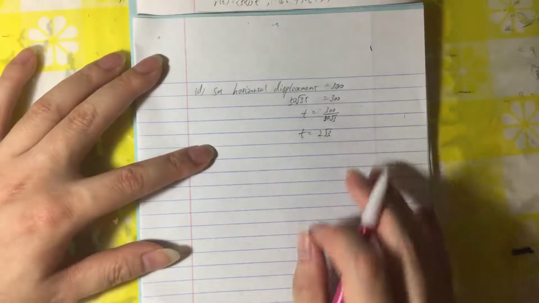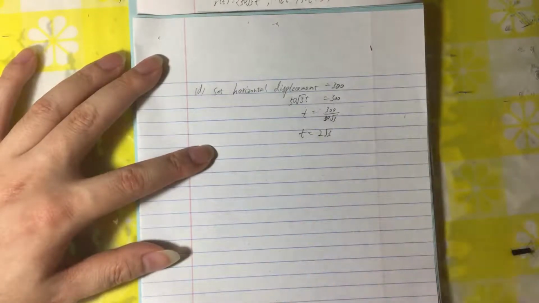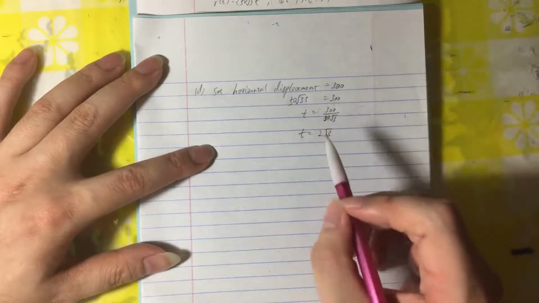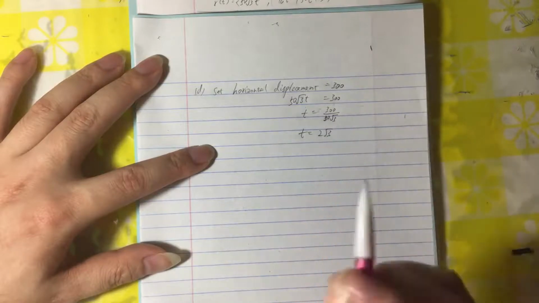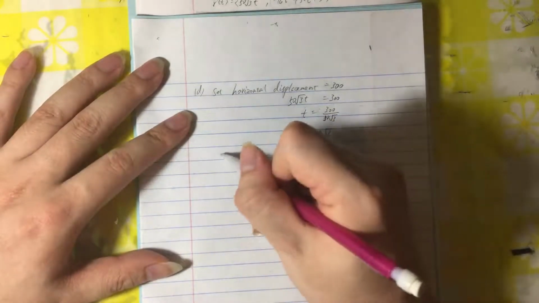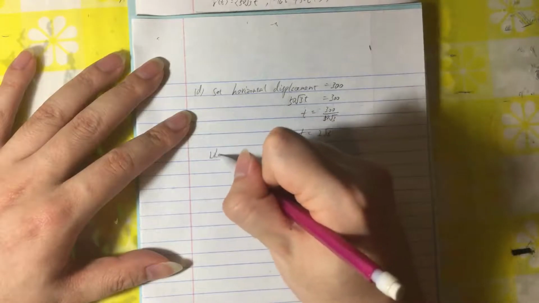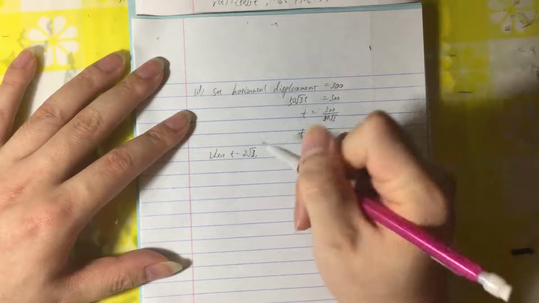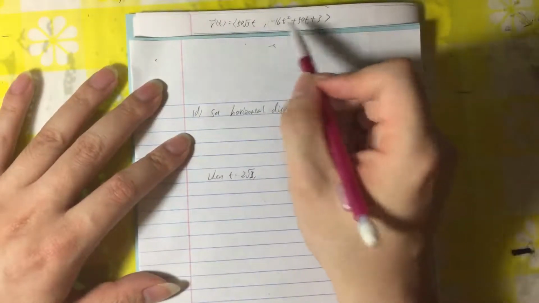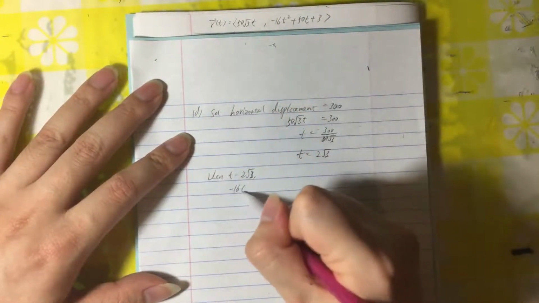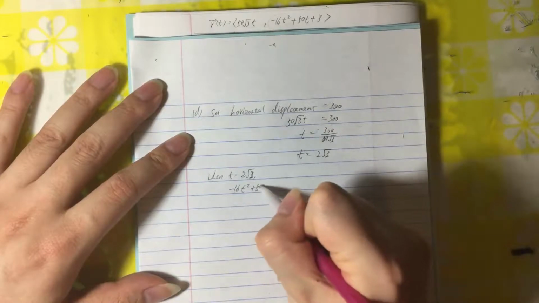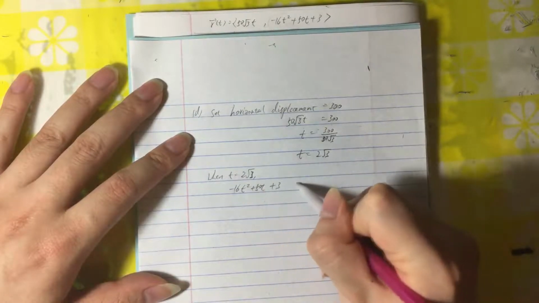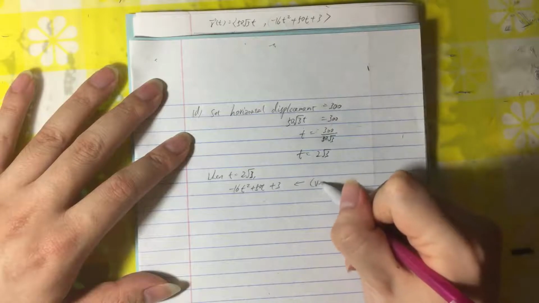Next, we try to find out the vertical displacement, the height of the ball when the ball reaches the fence. Now, when t equals 2 radical 3, the vertical displacement is negative 16t squared plus 50t plus 3.